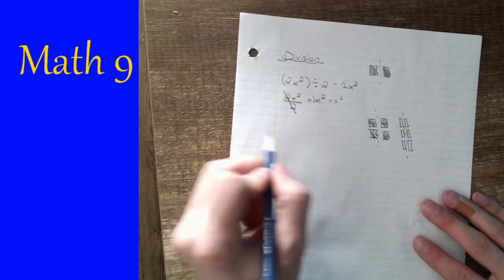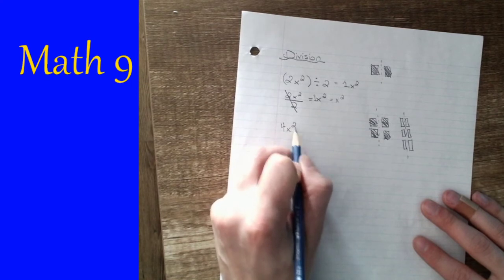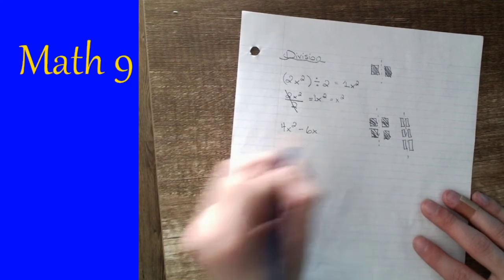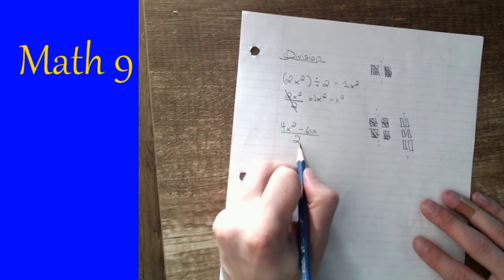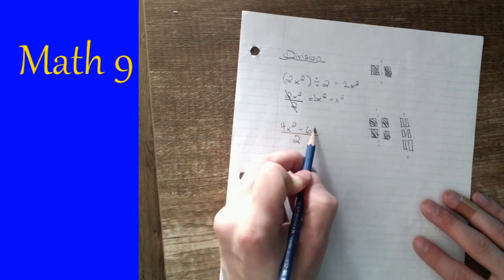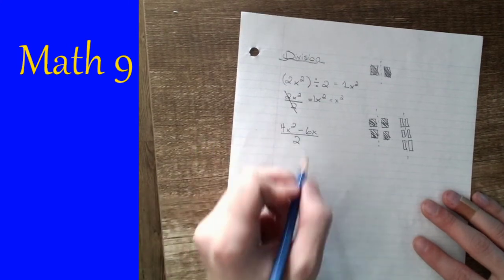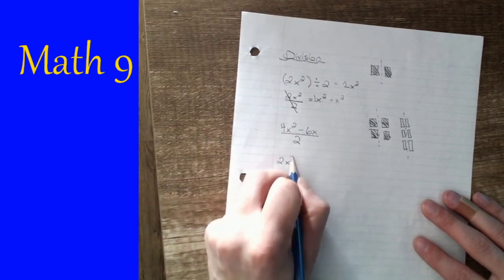The way I would write that is 4x squared minus 6x divided by 2. And this symbolizes that I'm dividing both of these things up here by 2. And so 4 divided by 2 is 2x squared.